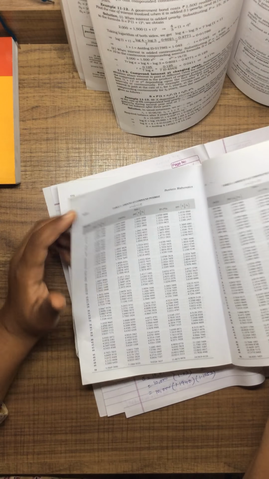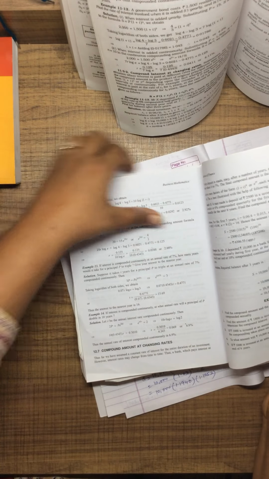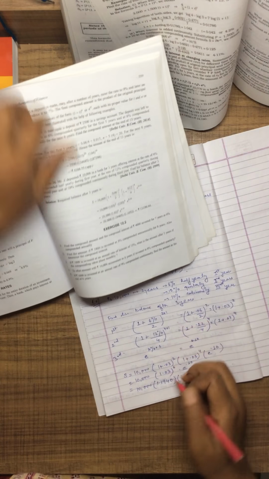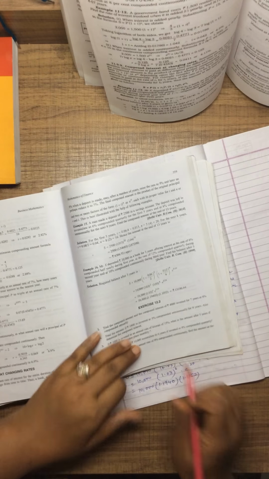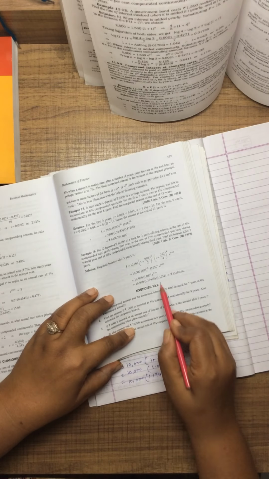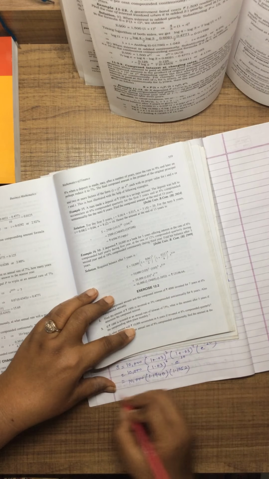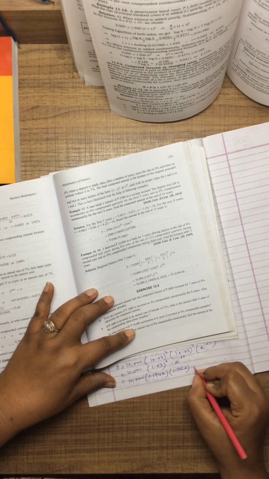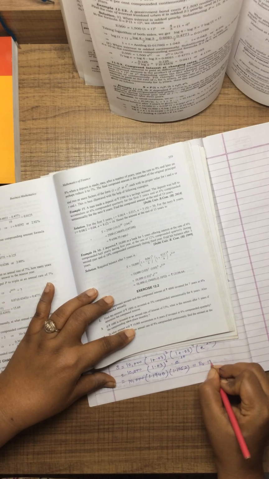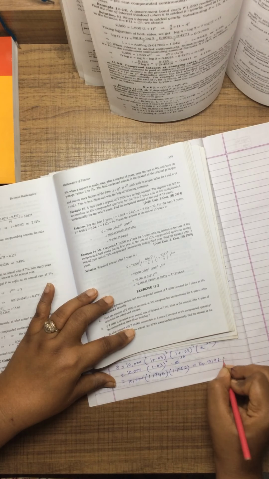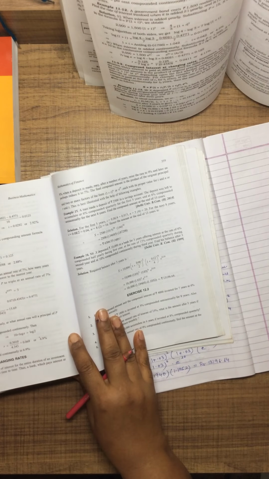Let me check with the values given in the answer. Yes, it's the same. 1.1940, 1.1052. So multiply all and the answer is 13196.64.